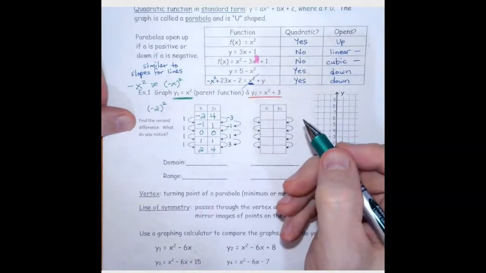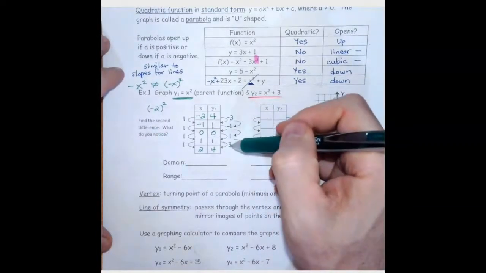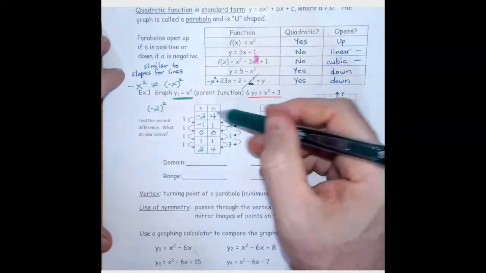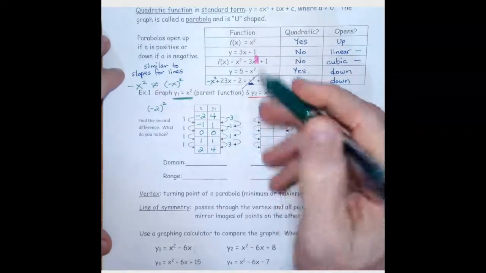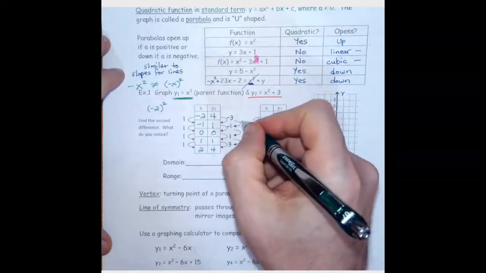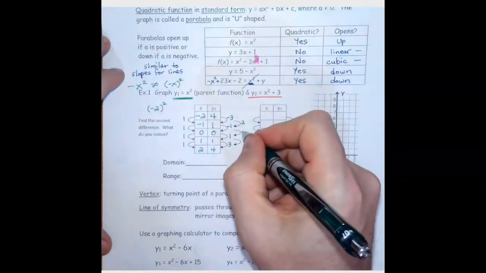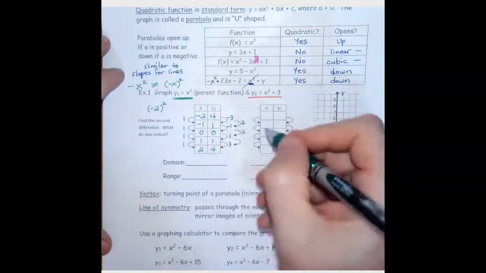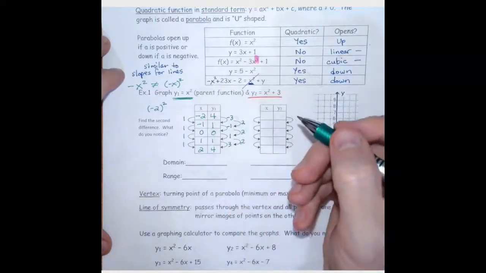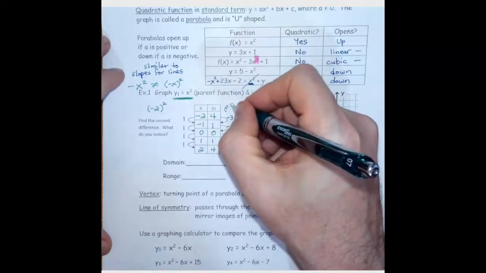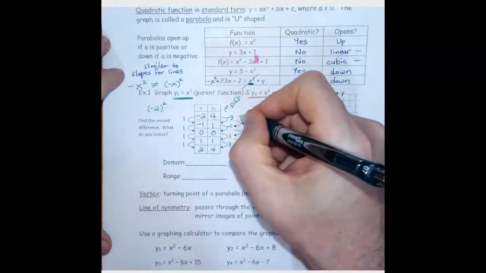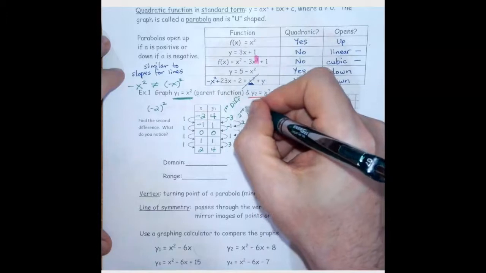Okay, so this says find the second difference. That's the first difference, the difference between those numbers. But the second difference is the difference between those numbers. So from here to here, that's plus 2. And from here to here, negative 1 to positive 1, that's plus 2. And that's plus 2. So that was the first difference, and this is the second difference.